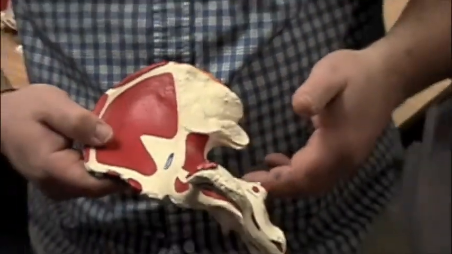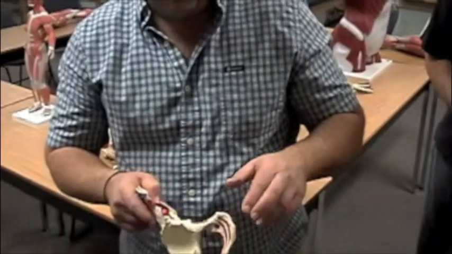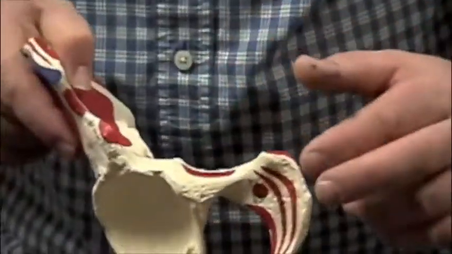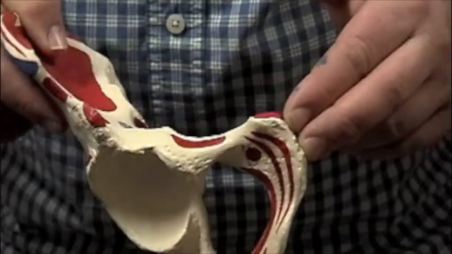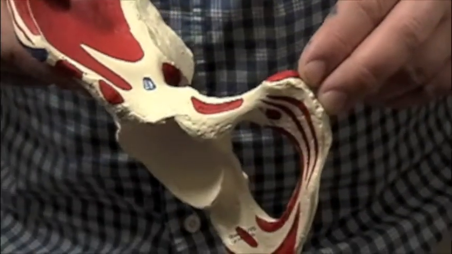And that pretty much wraps up most of the bony landmarks, other than to point out this being the pubic crest, and this would be, of course, where the pubic symphysis is. And the pubic ramus and the iliac fossa?